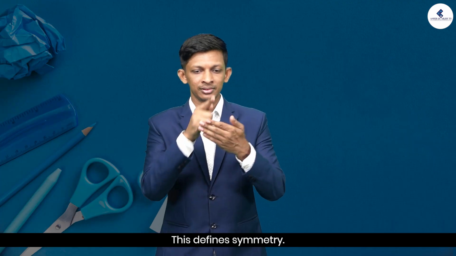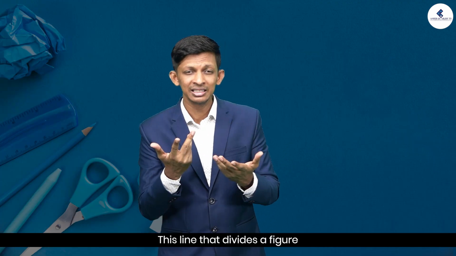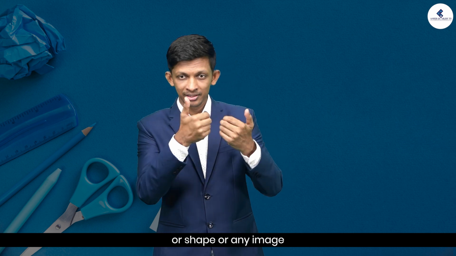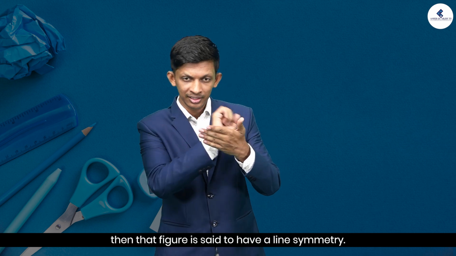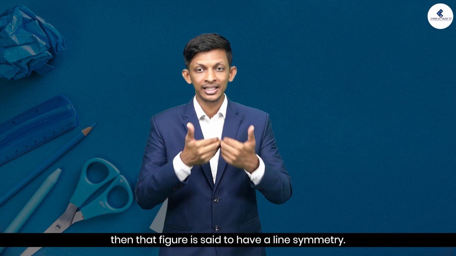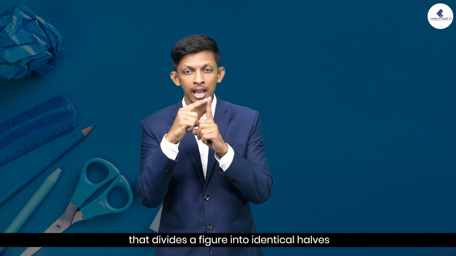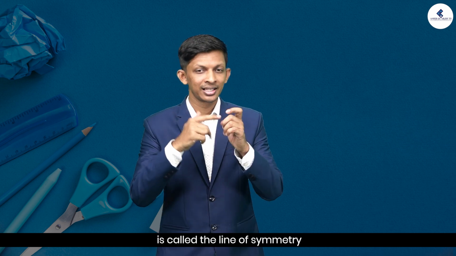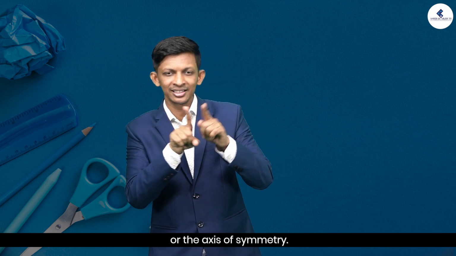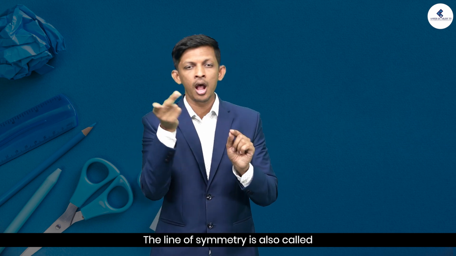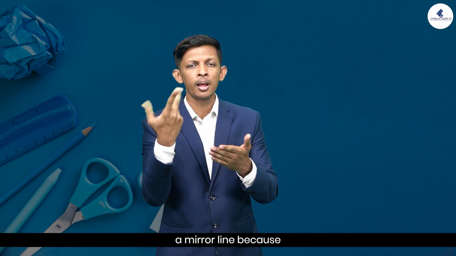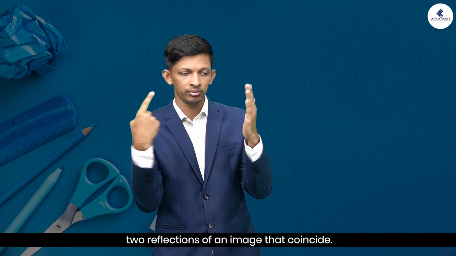This defines symmetry. The line that divides a figure or shape or any image into identical halves, then that figure is said to have line symmetry. The line that divides a figure into identical halves is called the line of symmetry or the axis of symmetry. The line of symmetry is also called a mirror line because it produces two reflections of an image that coincide.